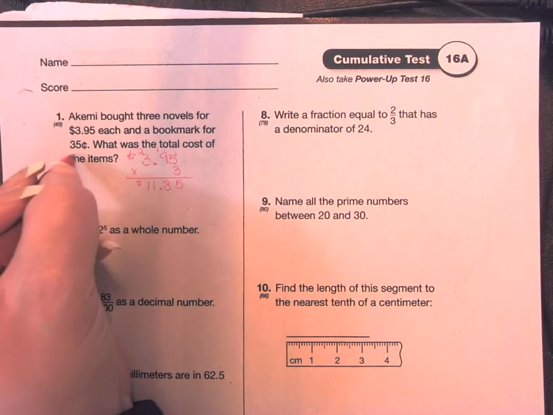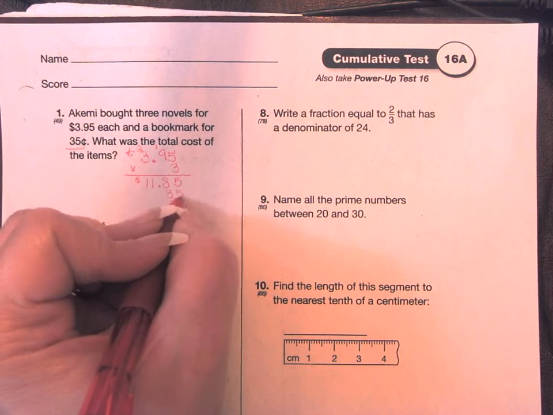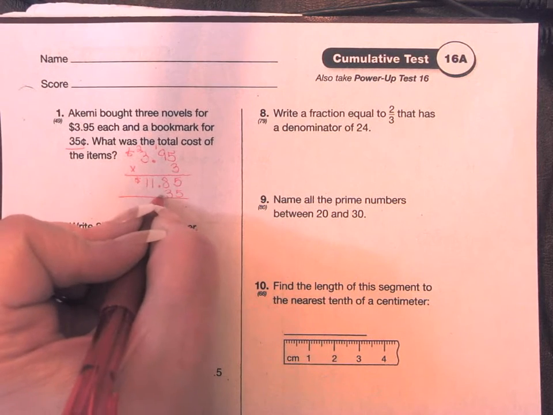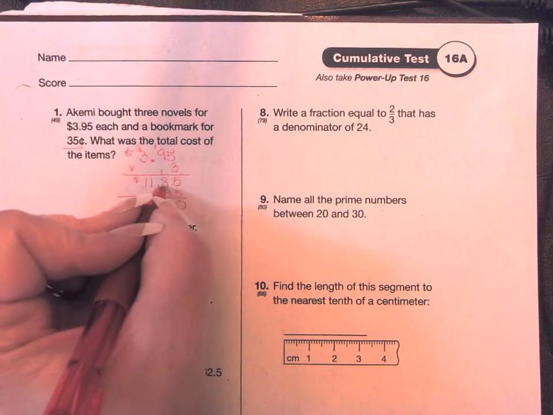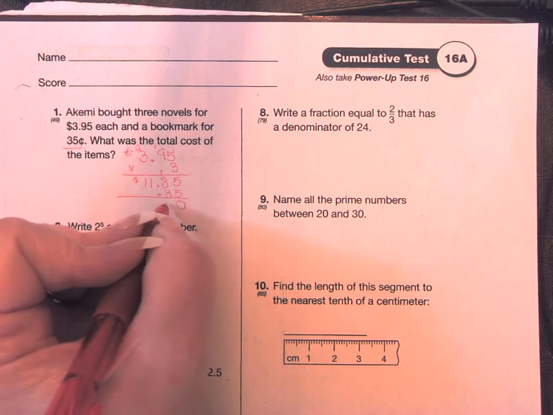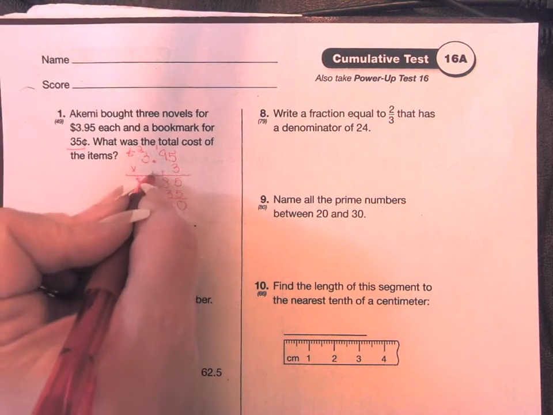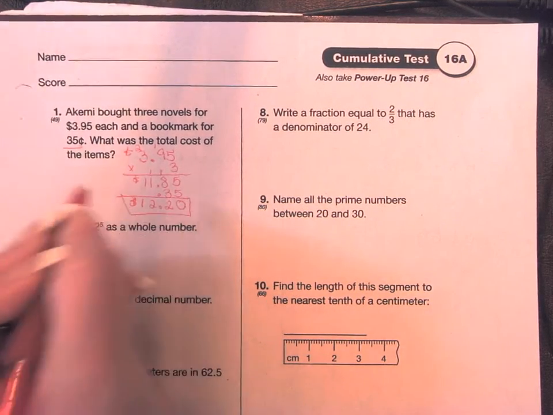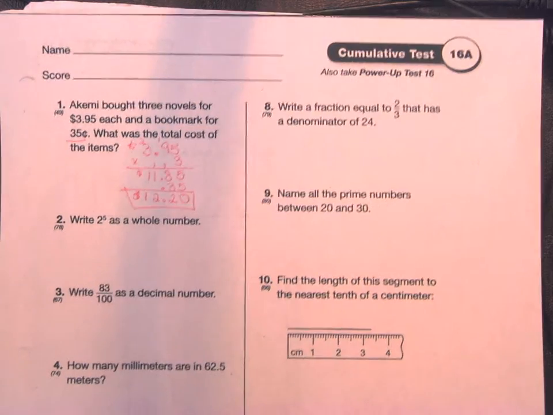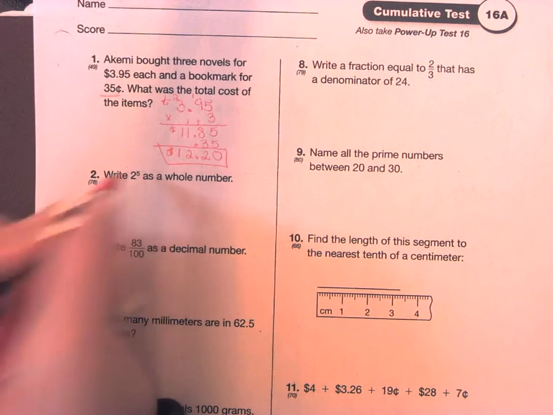$11.85. Now we need to add that 35 cents in there. Put that 35 cents where it belongs after the decimal points there. Carry our 1, 8 and 3 is 11 plus 1 more is 12. Carry our 1. So then we end up with $12.20. $12.20.